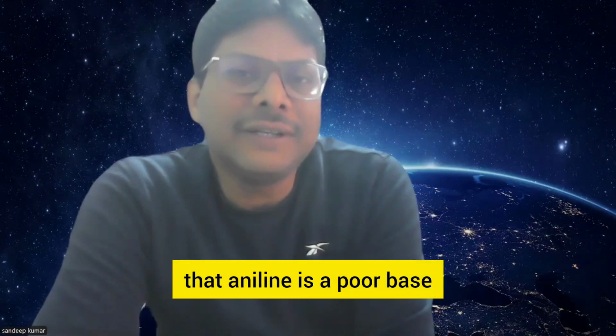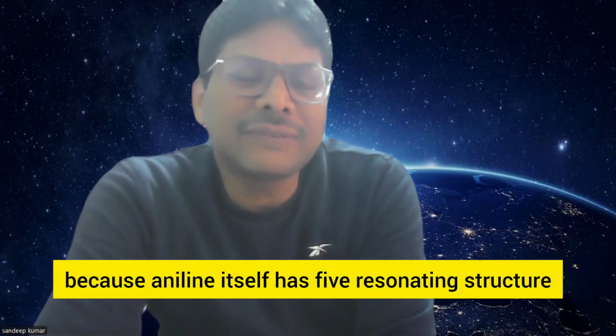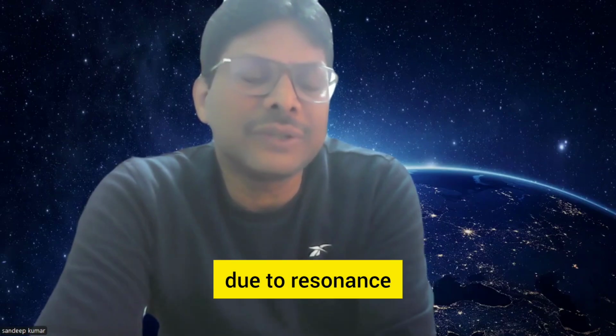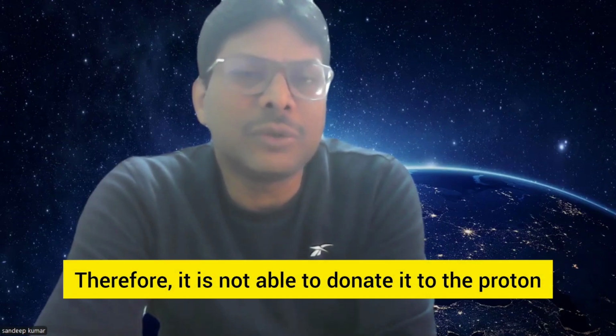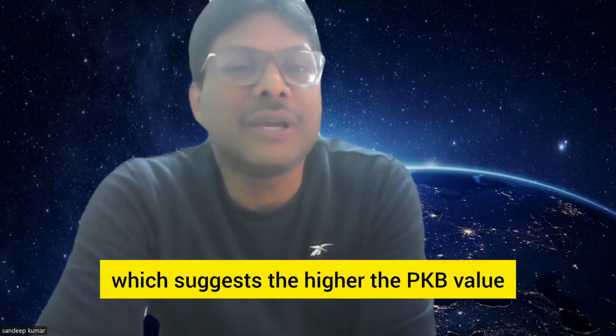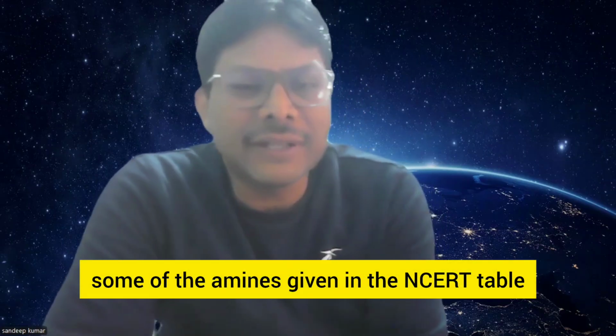You have to know that aniline is a poor base because aniline itself has 5 resonating structures, and the nitrogen of aniline acquires a positive charge due to conjugation, due to resonance. Therefore, it is not able to donate its lone pair to the proton. So aniline is a poor base with a pKb value of 9.38, which suggests that the higher the pKb value, the weaker is the base. So you have to remember the pKb values of some of the amines given in the NCERT table.